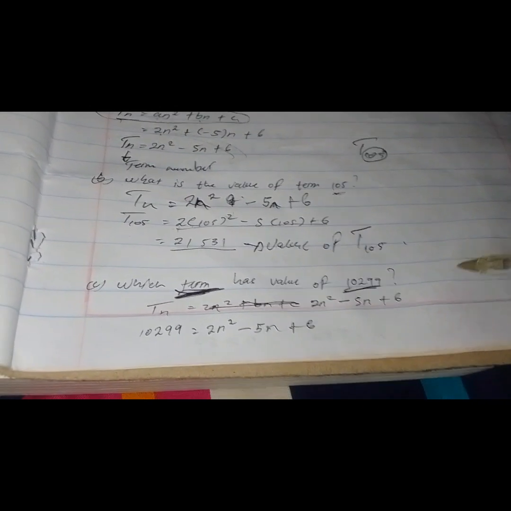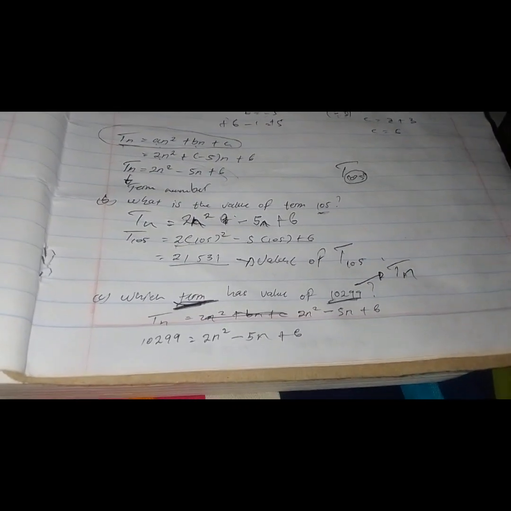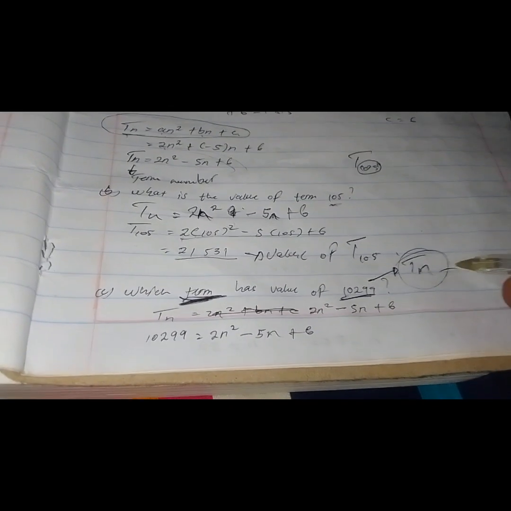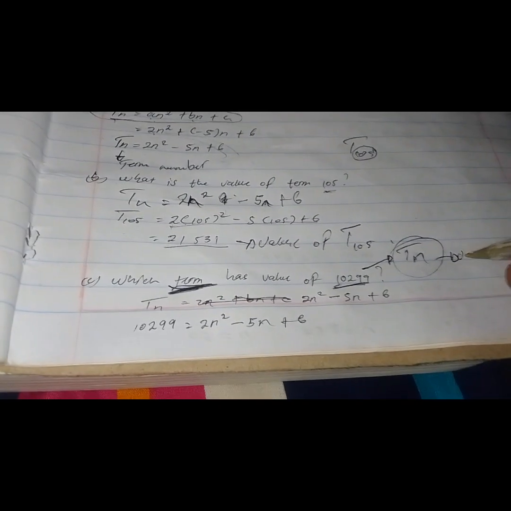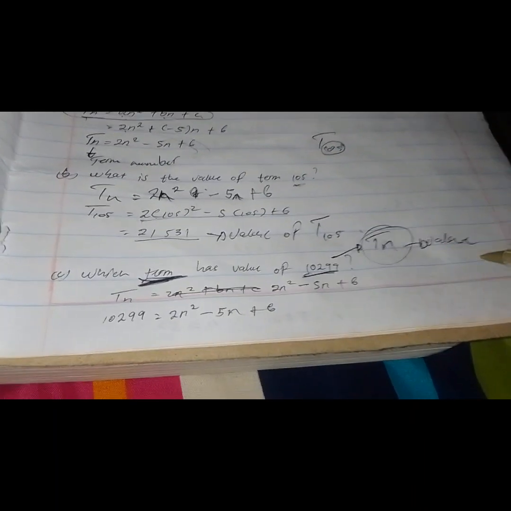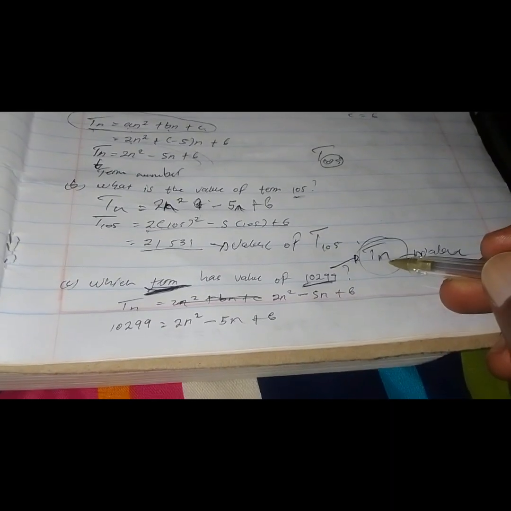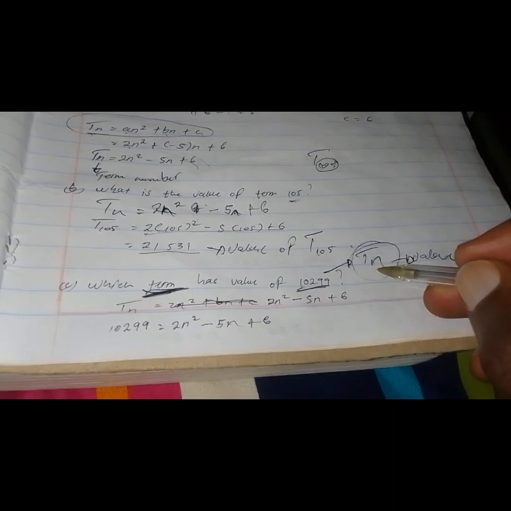Your Tn, this is your Tn. You feel me? This is the value of a certain term. Let me just write it like that. It's a value. Tn is your value, but don't forget your n represents your term number, ne?